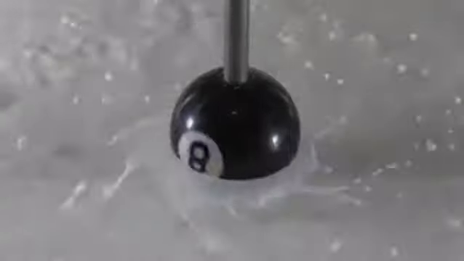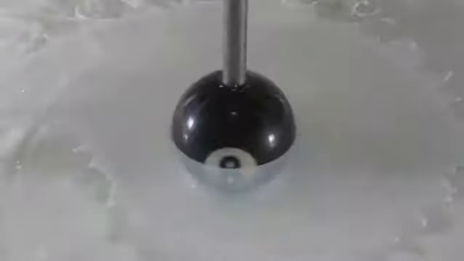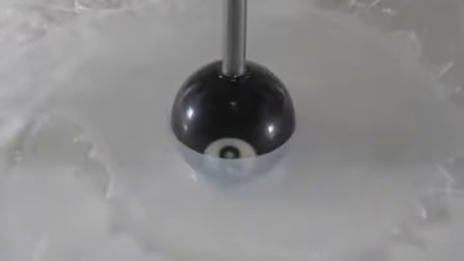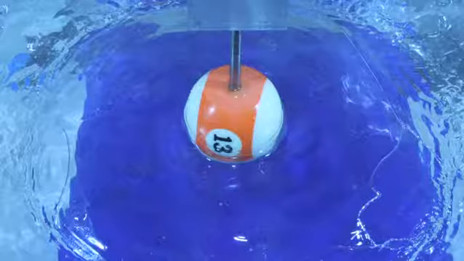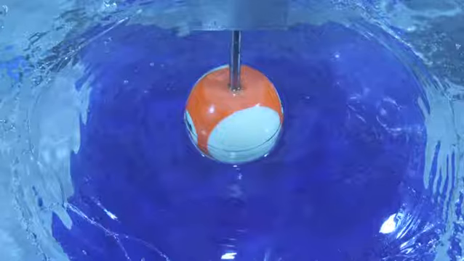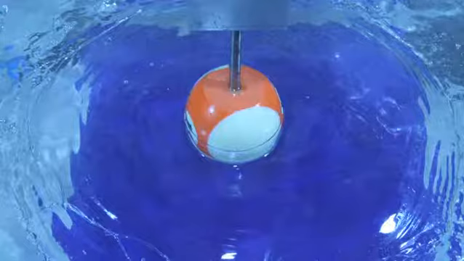And then if you increase the speed even more, the most amazing thing I think was this: you can create a sheet. If you use something like glycerin in water, which is more viscous, you can create sheets that are several feet in diameter. What? Yeah, it's crazy. Crazy, but true.